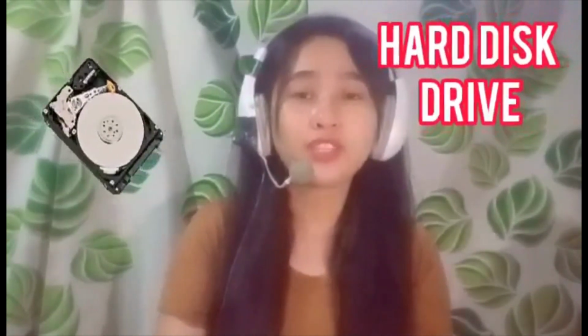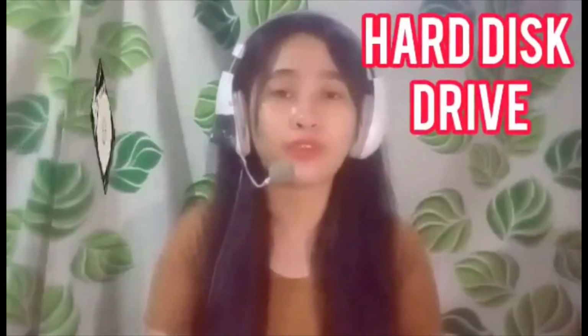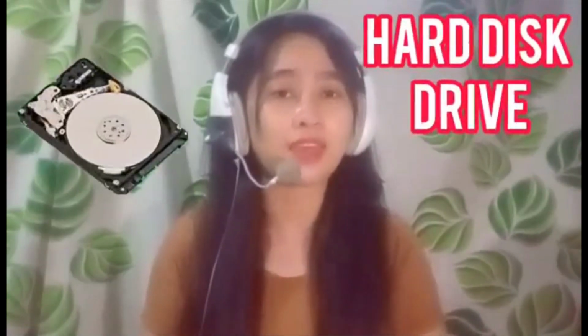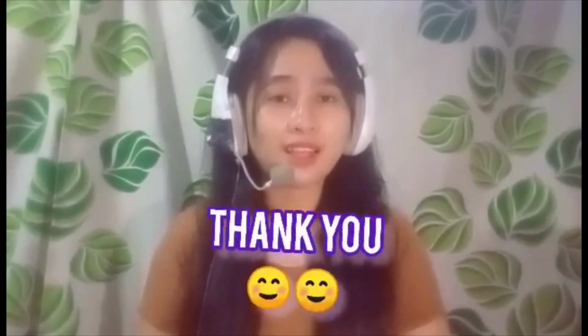And the last one is the hard disk drive. The hard disk drive is the data storage device of the computer. This is where we usually save different files or data like pictures, videos, Microsoft files, and any other data. That's all. Thank you.